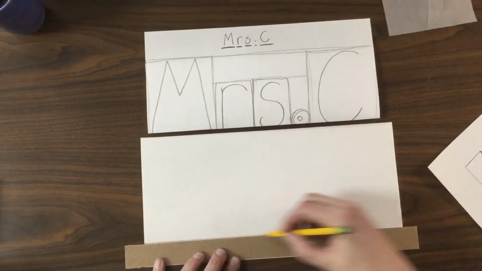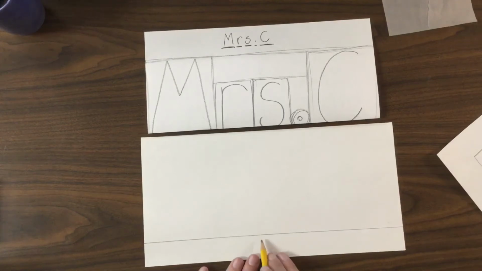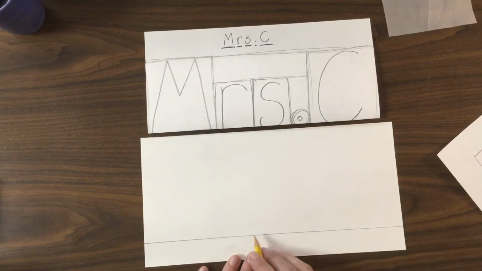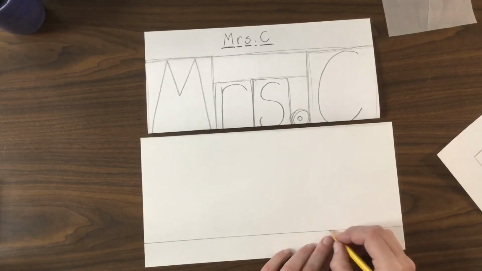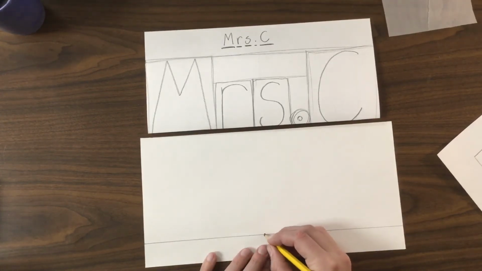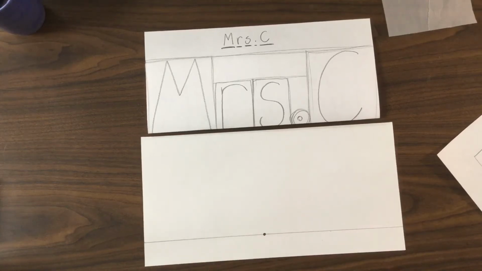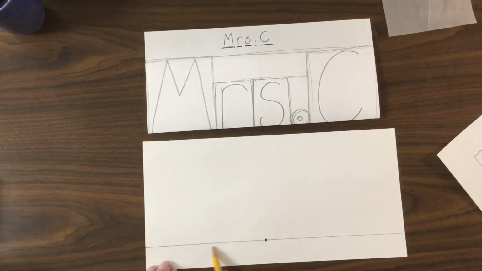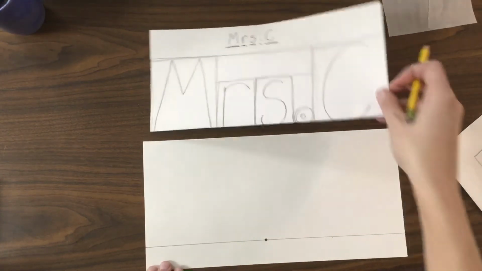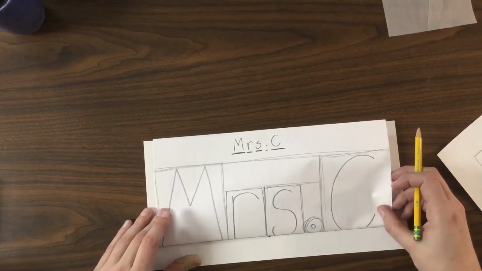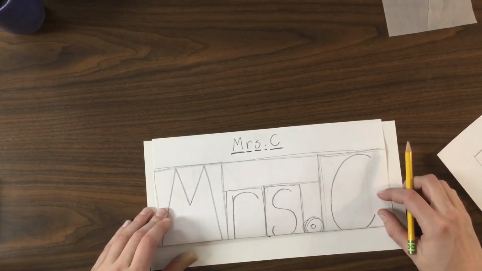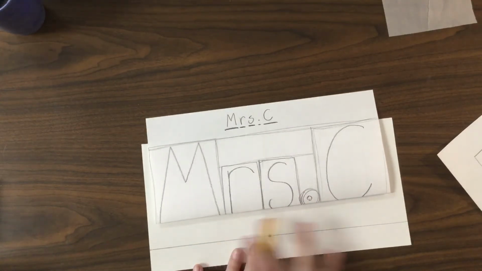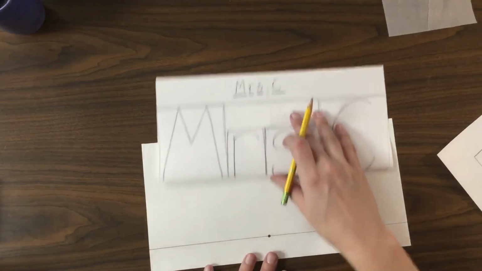So here is my horizon line. Your vanishing point can go right in the center if you want, or it might be more interesting to put it off to the side. That's kind of fun. I'm going to put mine in the middle just to make it more simple. Now my name, I don't want to put it too close to the horizon line. Do not set your name directly on the horizon line, or this is going to be a very complicated project for you. Don't make it too complicated. Let your name be up a little bit higher above the horizon line.